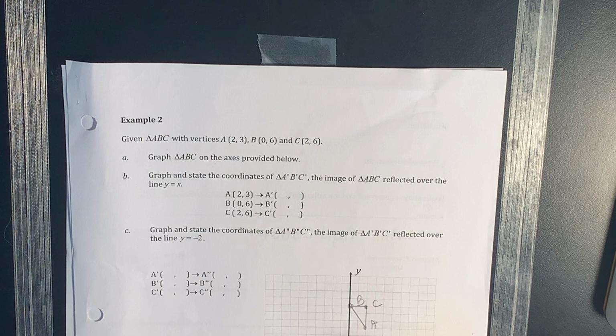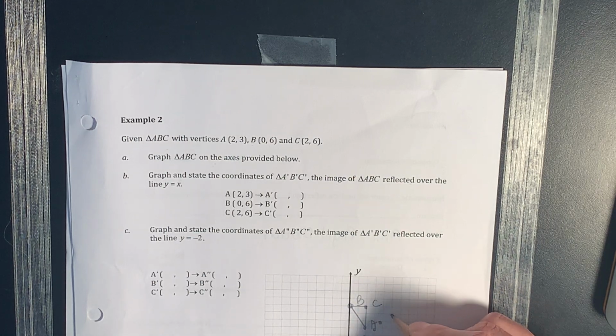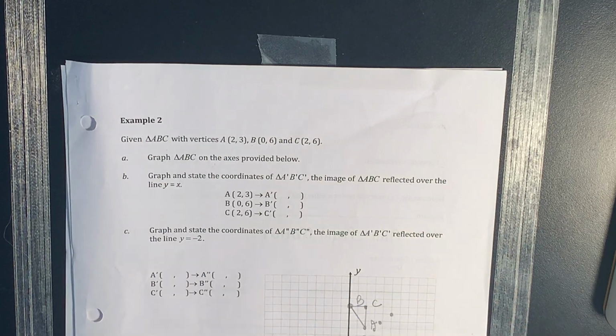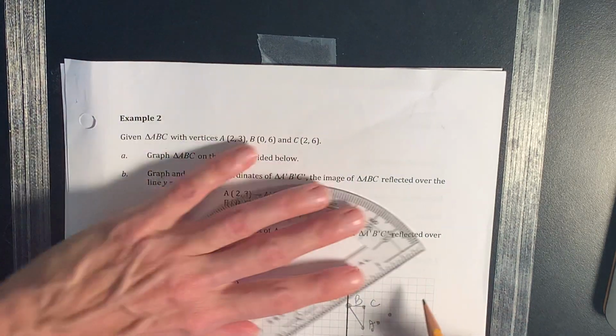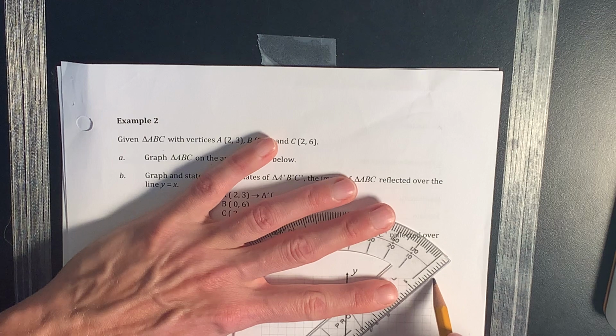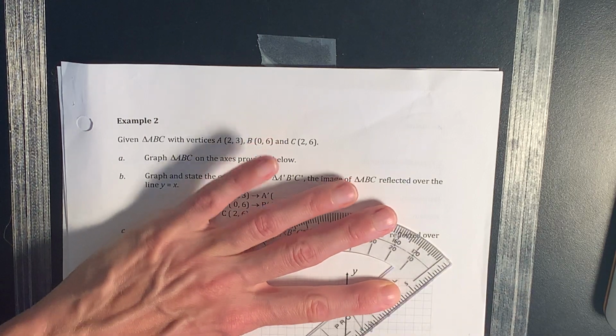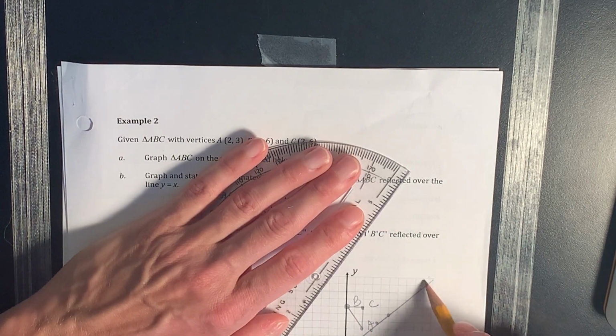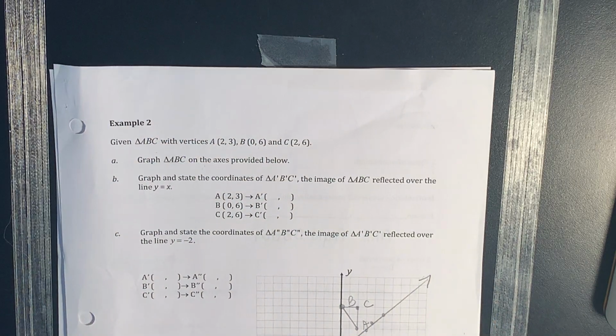So we have -1, -1, -2, -2, -3, -3, -4, in the opposite direction, 1, 1, 2, 2, 3, 3, 4, 4, 5, 5. I'm going to take my ruler, I'm going to draw my line in. I'm going to label my line as y equals x.